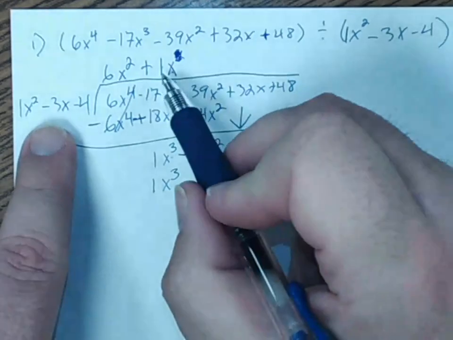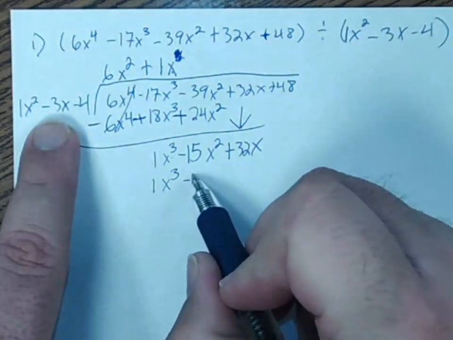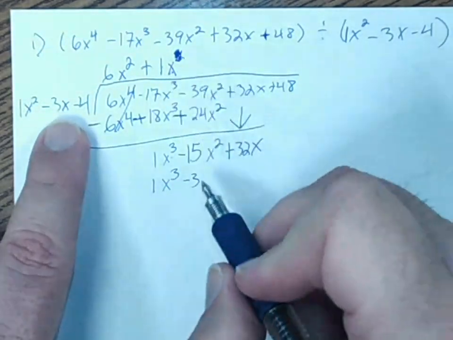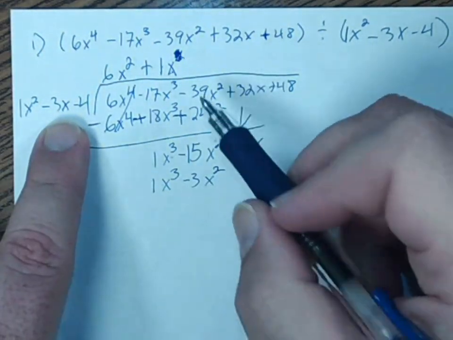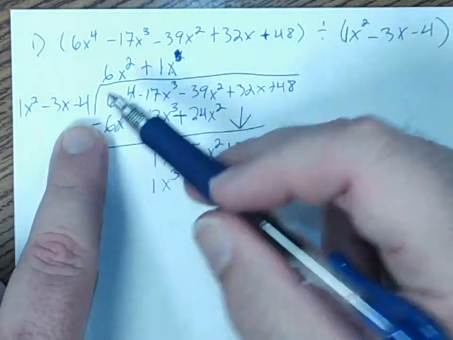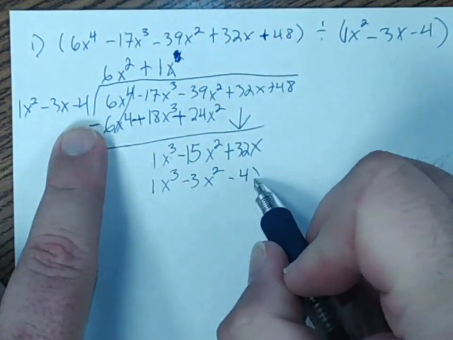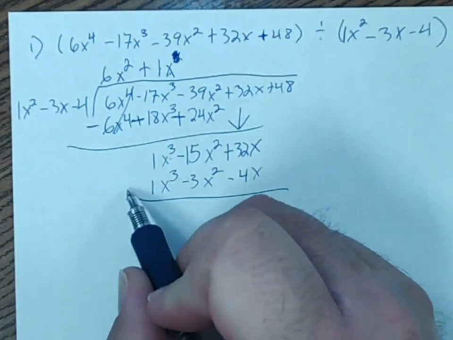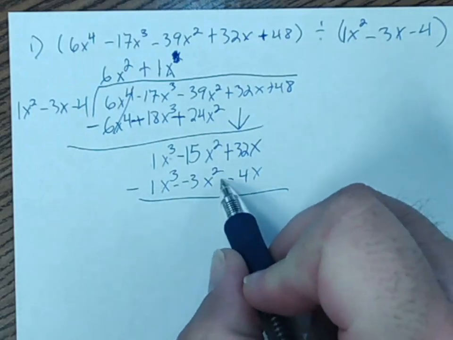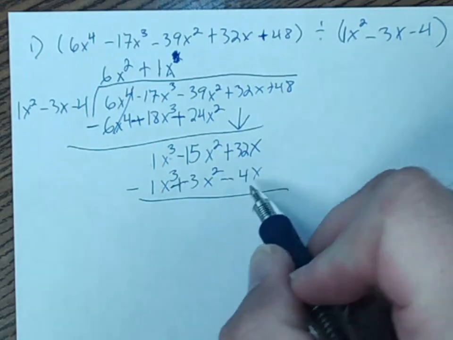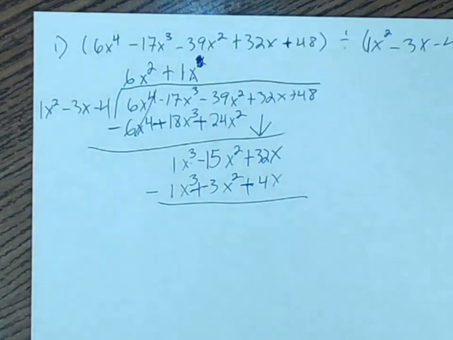Exactly what I wanted. 1 times negative 3 is negative 3, and x times x is x squared. And then 1x times negative 4 is negative 4x. And now we will subtract, subtract, subtract. 2 negatives make a positive. 2 negatives make a positive.